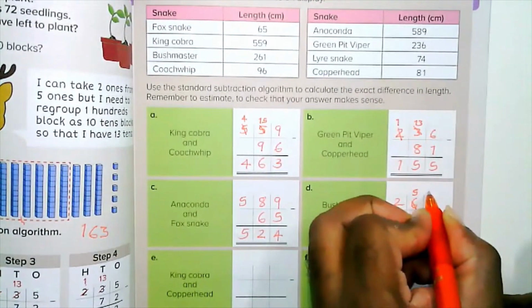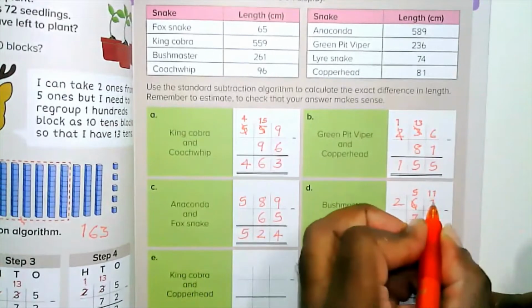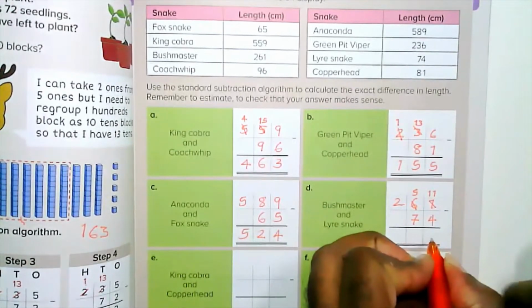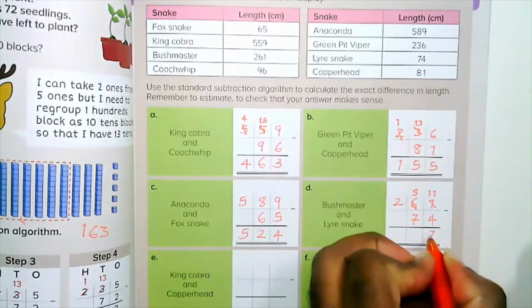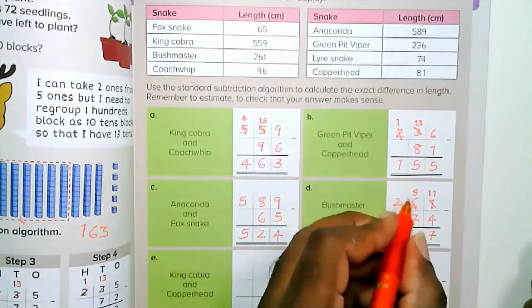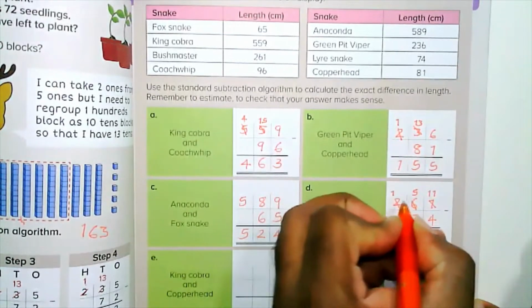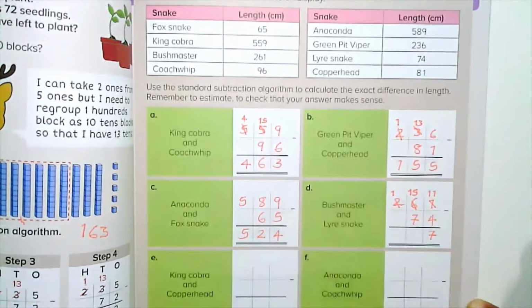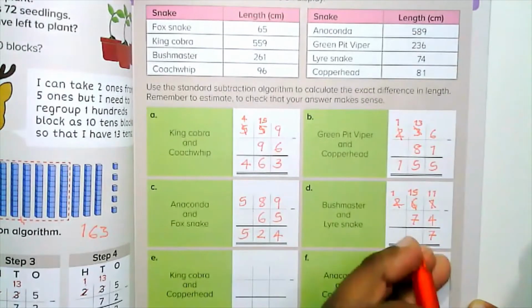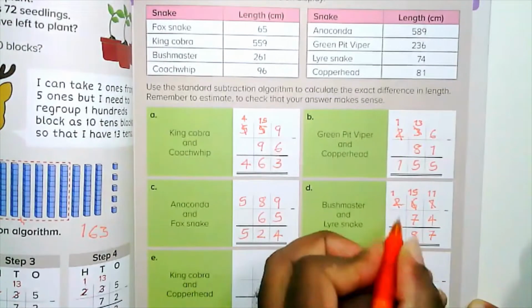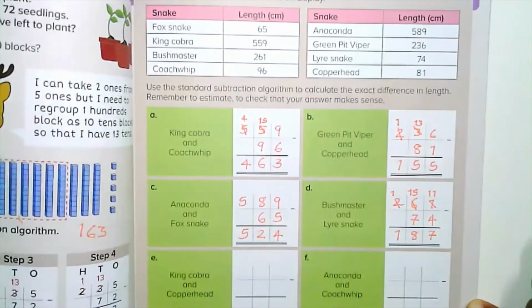Bring it here, making 11. 11 minus 4 will be 7. 5 minus 7 is impossible. Borrow 1 from here, remain 1 here. Bring it here, making 15. 15 minus 7 will be 8. 1 minus 0 is 1.